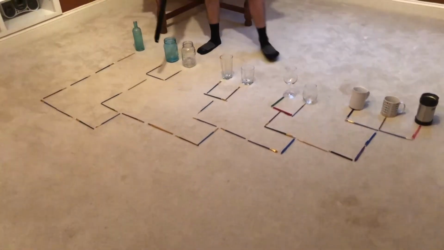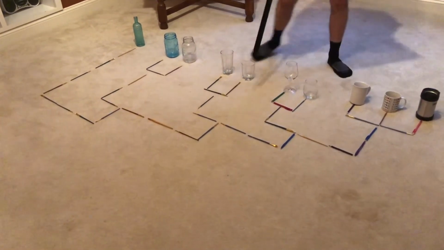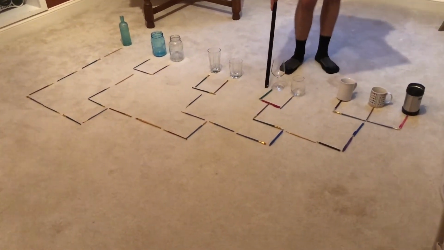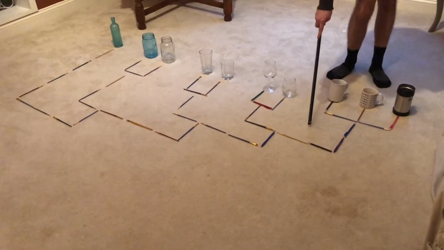The next longest branch would be the glasses, here. The next longest would be the wine glasses. And then the shortest and most recently emerged species would be the mugs.